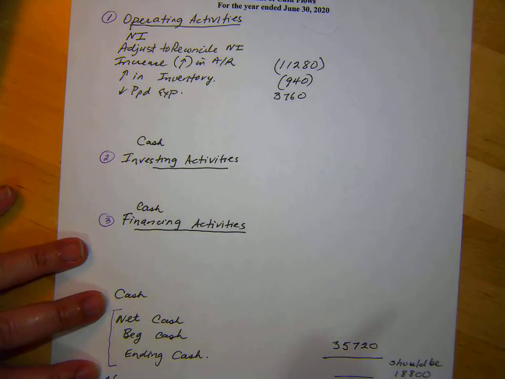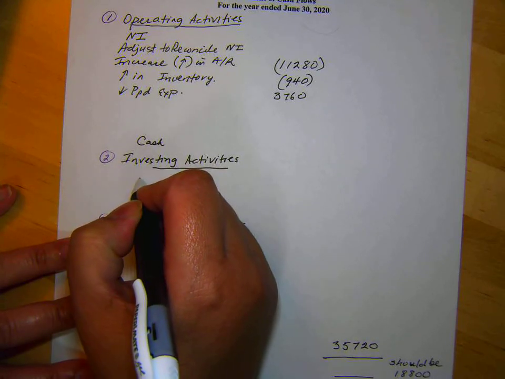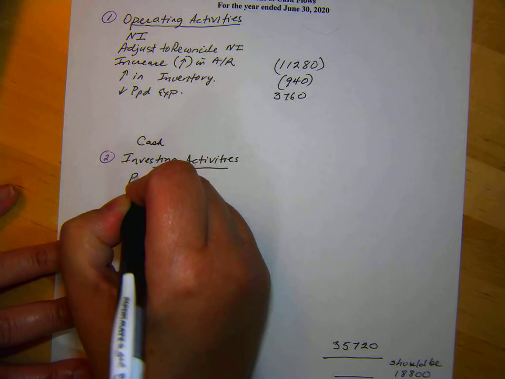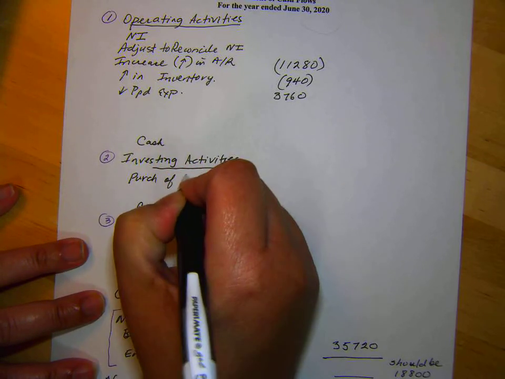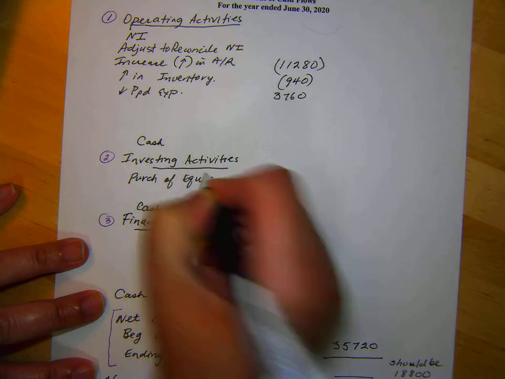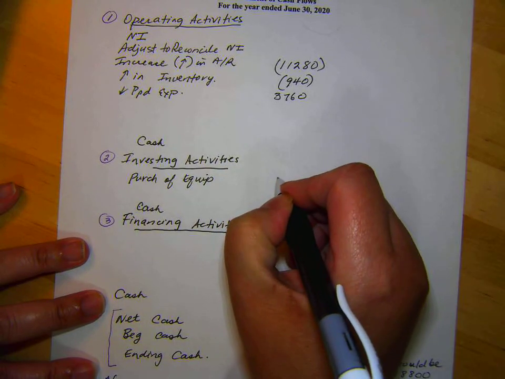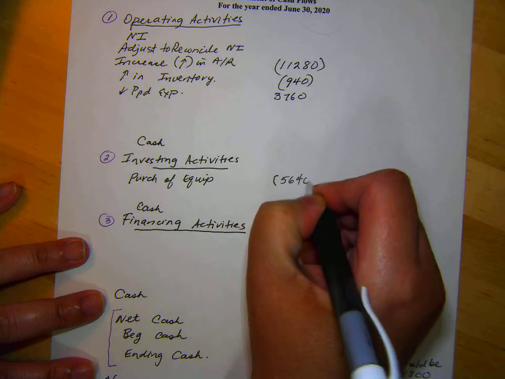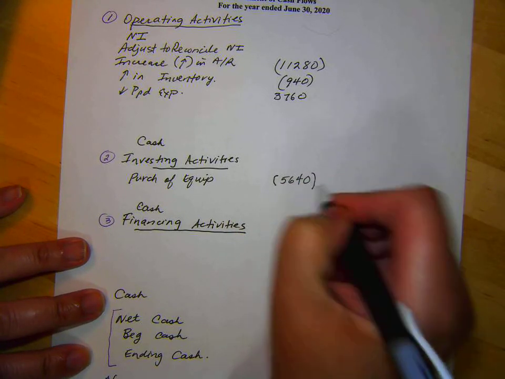So that is on investing activities, and that's going to be purchase of equipment, and that is 5640. Okay.